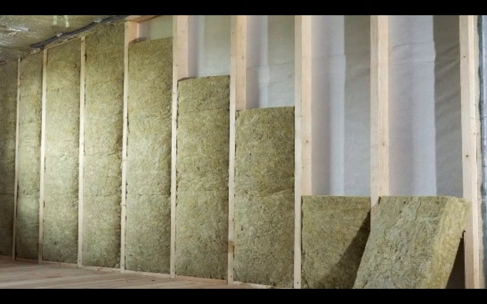Insulators are used to cool down the temperature of our houses. Have you noticed during the summer when you enter your home? You feel colder than outside, right? Well, that's because of the insulators on the walls of your houses.